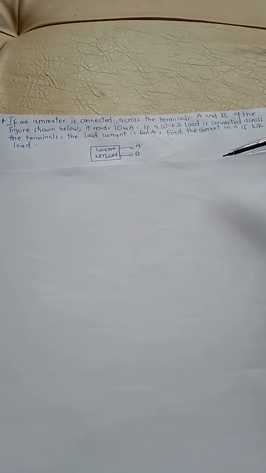So you can see that this is a framework problem from Norton's theorem. In Norton's theorem, we find the Norton's current, which is a short circuit current. Then we have the Norton's resistance, which is an open circuit resistance. Then we find the current through the load.